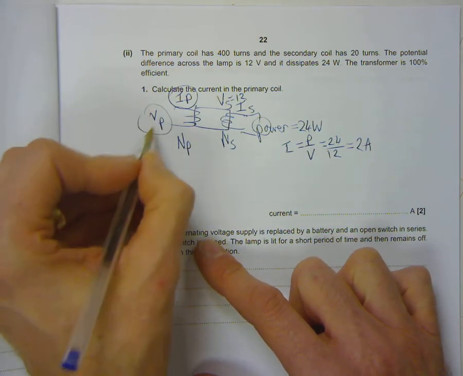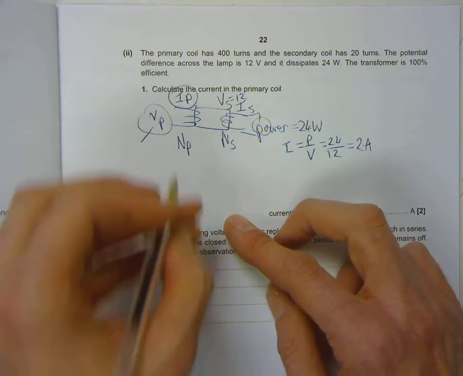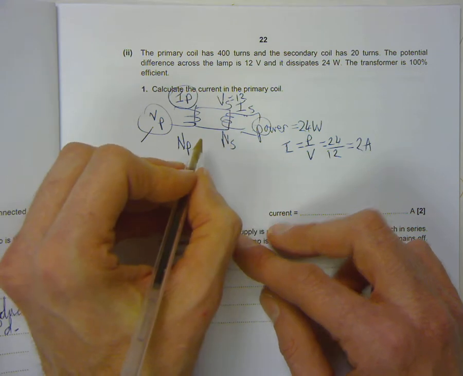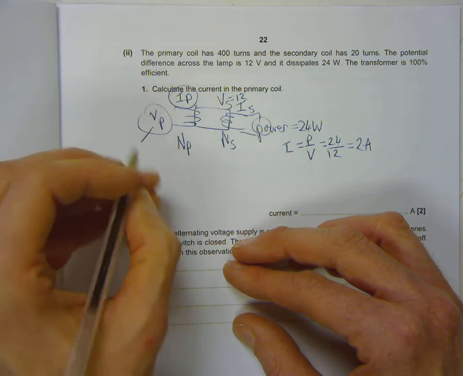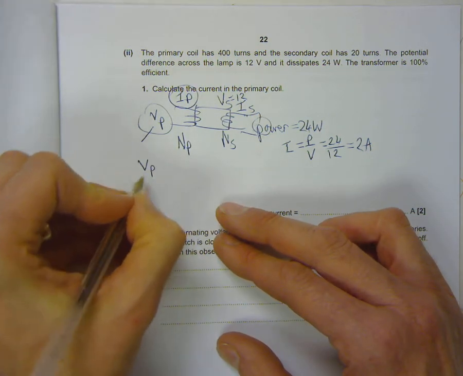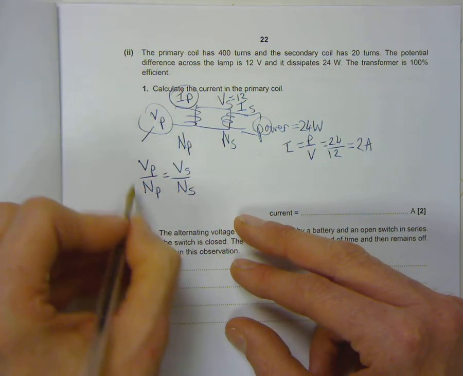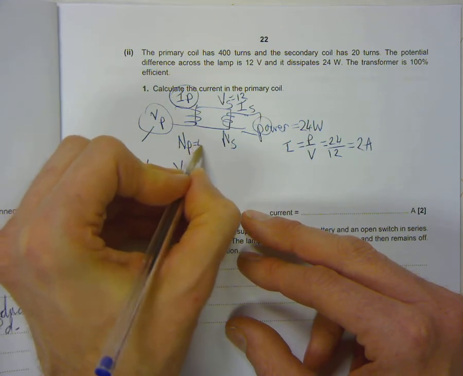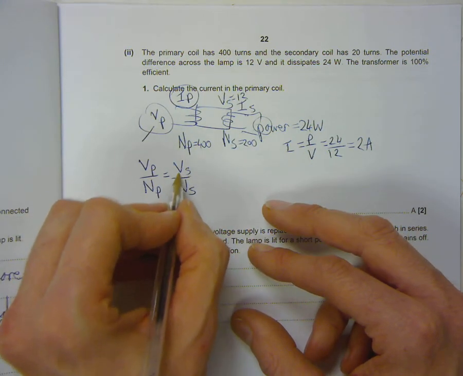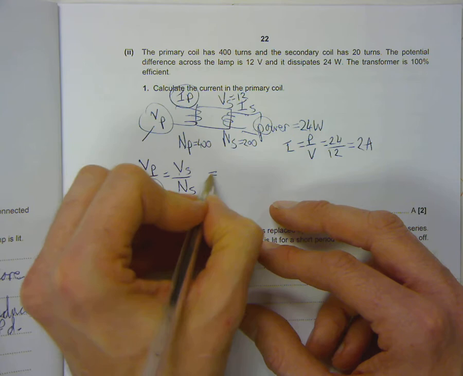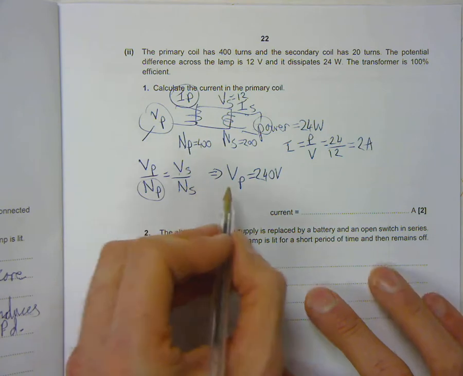So if we find the voltage here, how do we find the voltage here? Well, we know the number of turns we've got here. You could say Vp over Np is equal to Vs over Ns. Stick the numbers in. Number of primary turns 400, number of secondary turns is 20. Secondary voltage there, so we multiply by the number of primary turns, and that leads us on to the primary voltage is 240 volts. Okay.